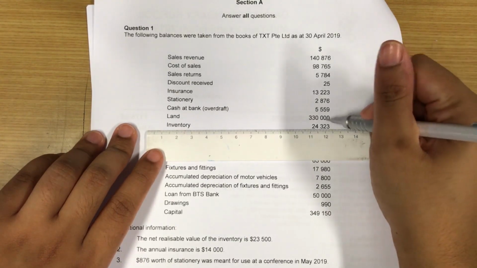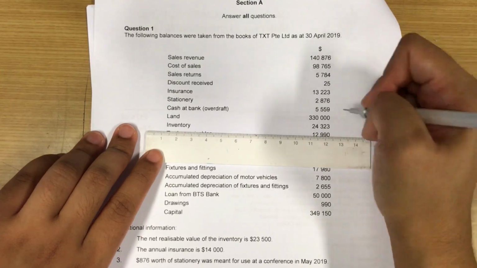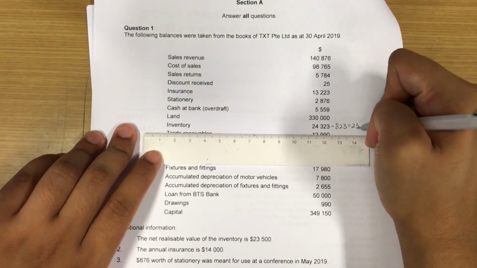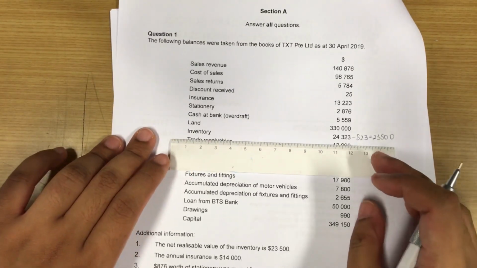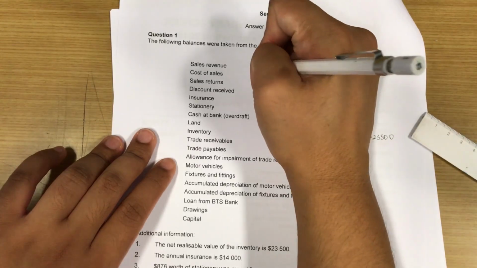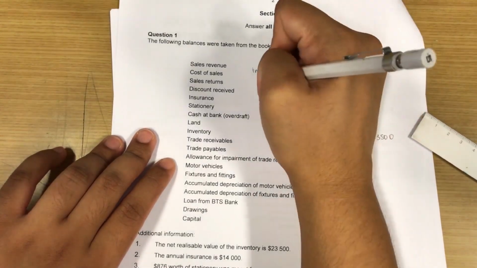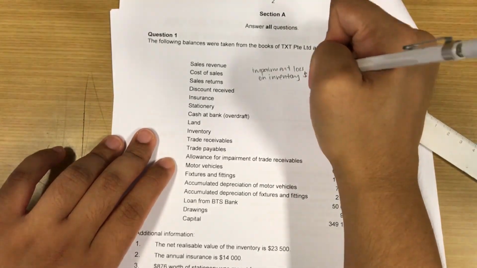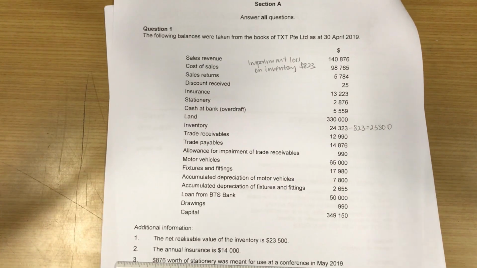So what we need to do is bring down this amount to $23,500, which means we have to minus away $823 so that it becomes $23,500. And this amount is what we call impairment loss on inventory. So we have to create an account called impairment loss on inventory, $823.